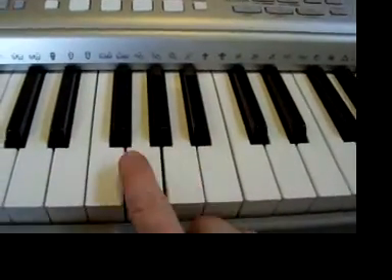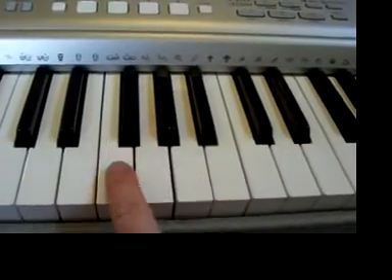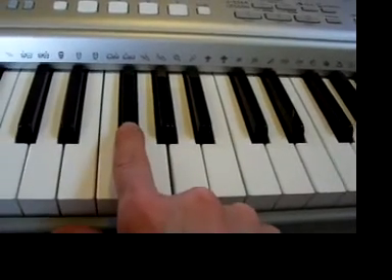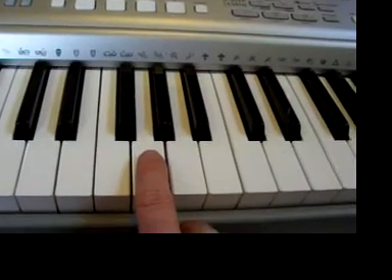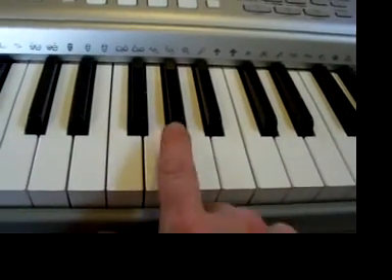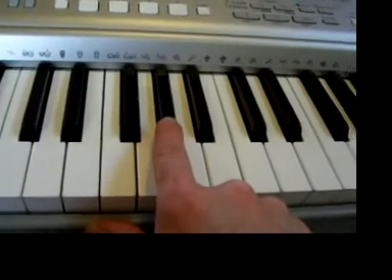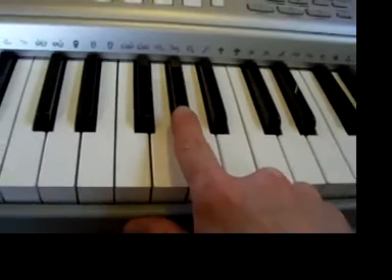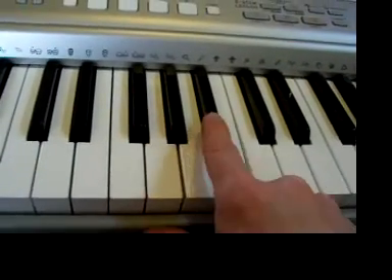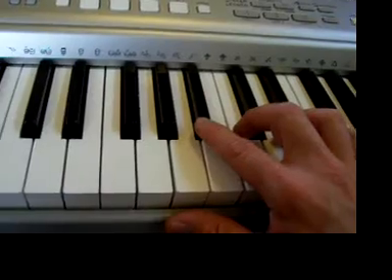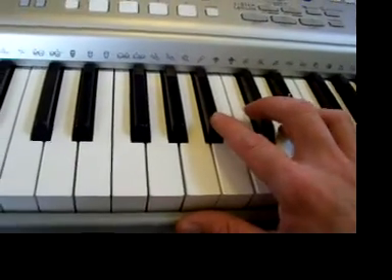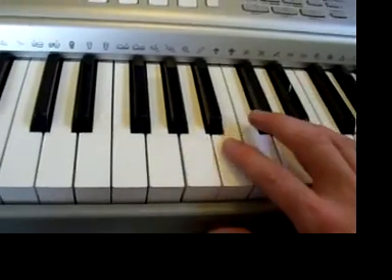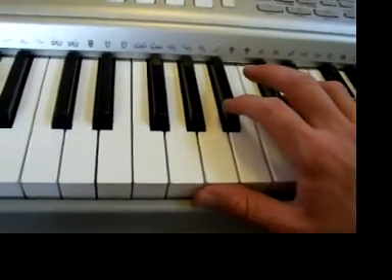So let's look at this here. That note is sharp of F, so it's F sharp, but it's also flat of G, so it's called G flat. And this one here is sharp of G, and it's called G sharp. It's flat of A, and it's called A flat. And what about this one here? It's sharp of A, and it's called A sharp, and it's also flat of B, and it's called B flat.